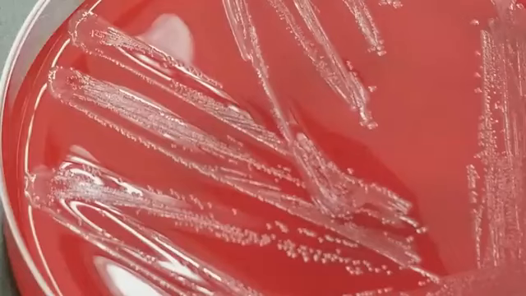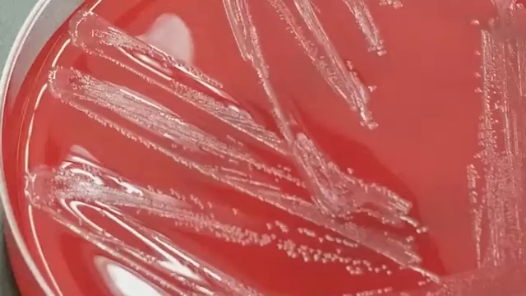So this is actually group B strep, Streptococcus agalactiae.